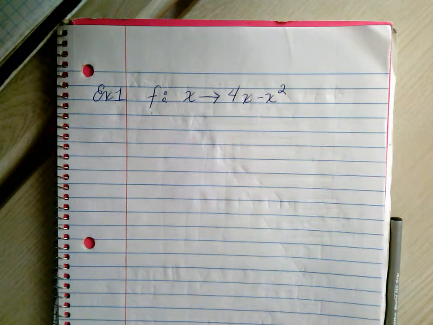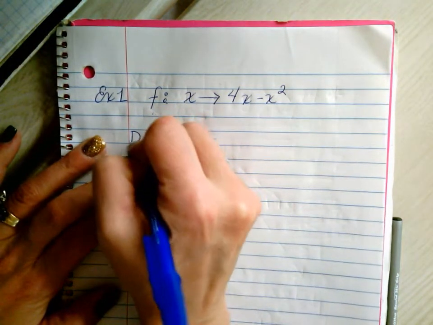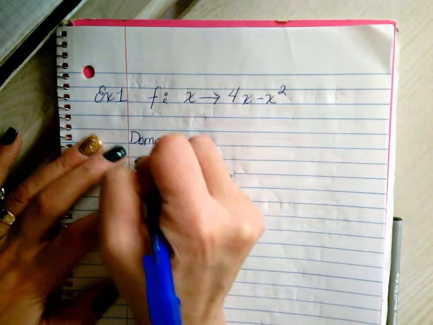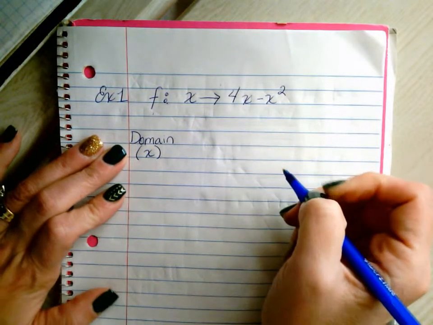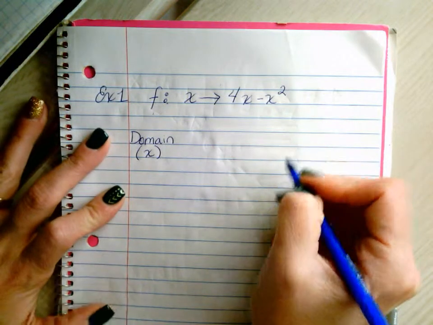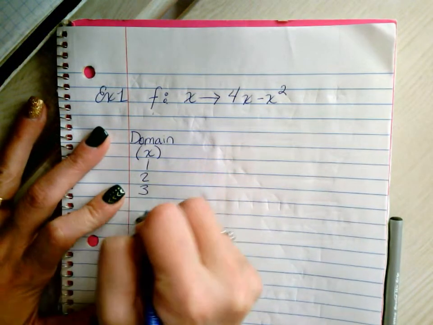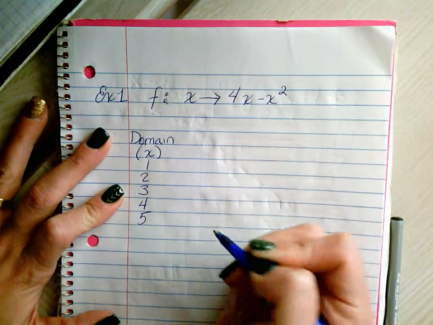Now, the first thing I would do is I would graph it the way they did it. The domain is the x values. Okay? To break it down to what we're used to. The domain is the x values. And they've said the domain is 1, 2, 3, 4, and 5.